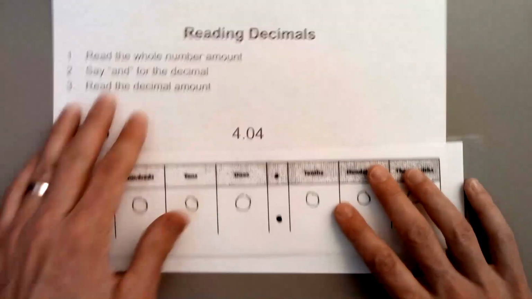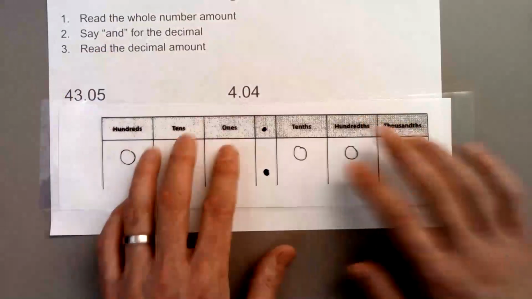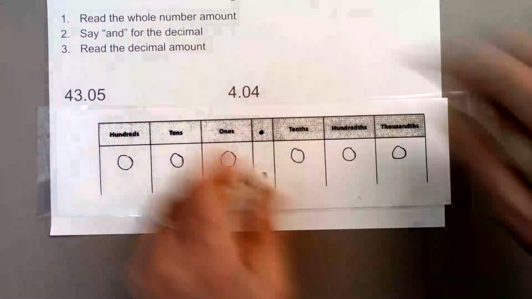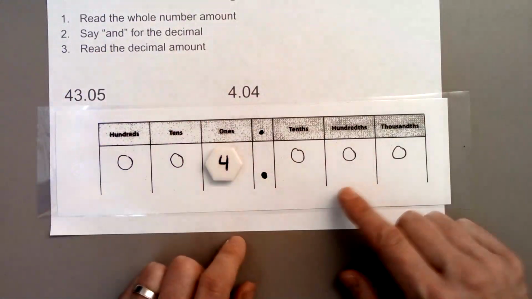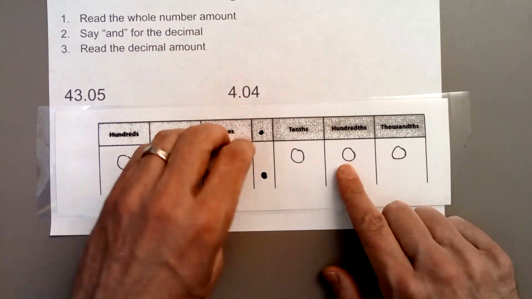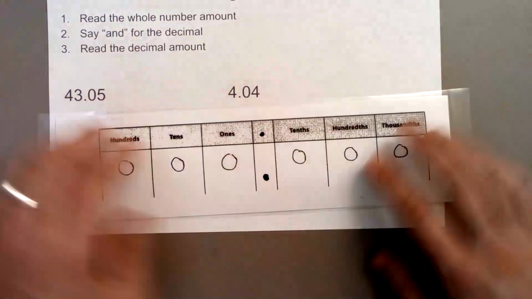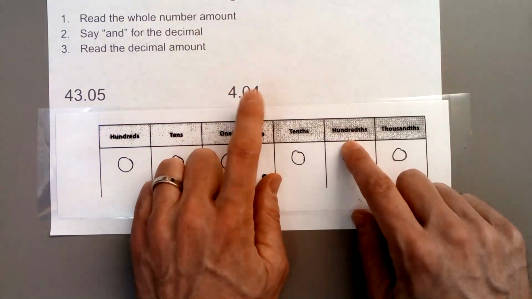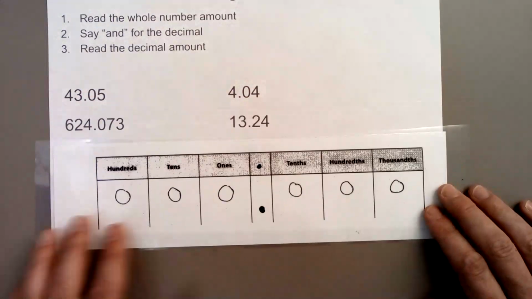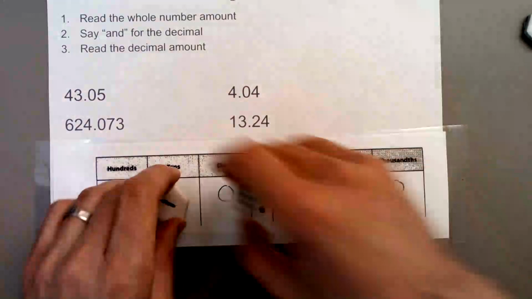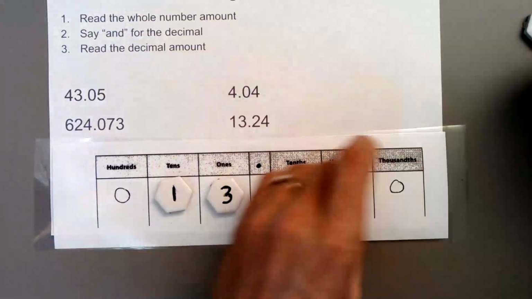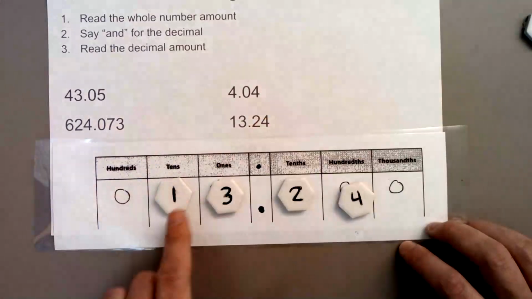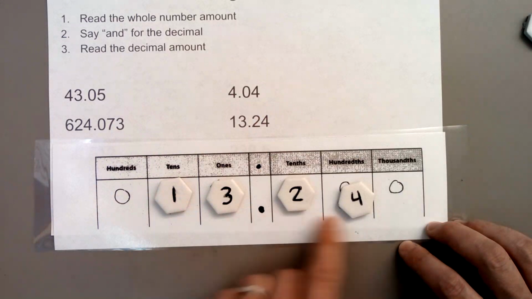A few more to end our video. This 4 is in the ones place. Oh no, I don't have another 4 tile for here, so I guess we're going to have to do this without the place value chart. 4 and 4 hundredths. That 4 is in the hundredths place. I can make this one: 13 and 24 hundredths.